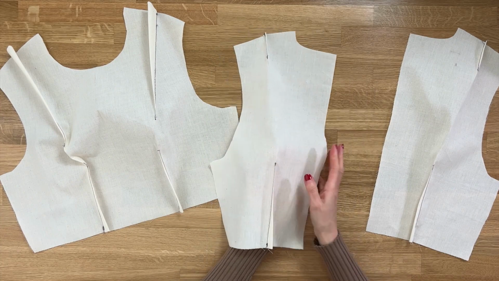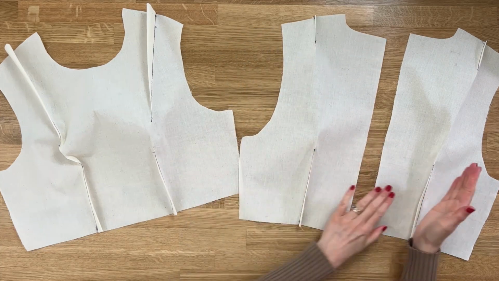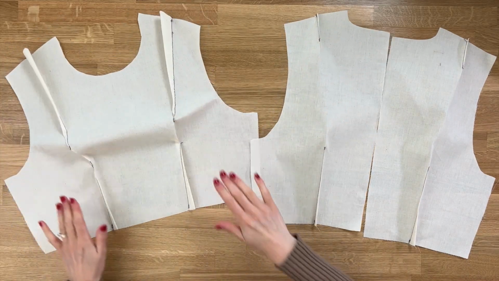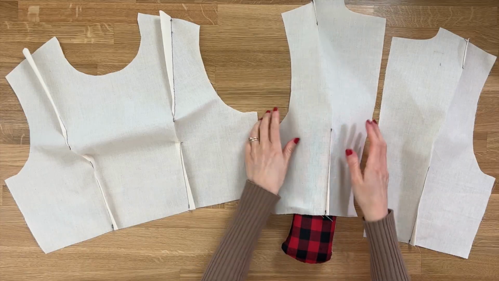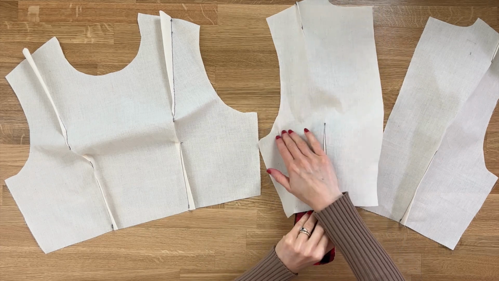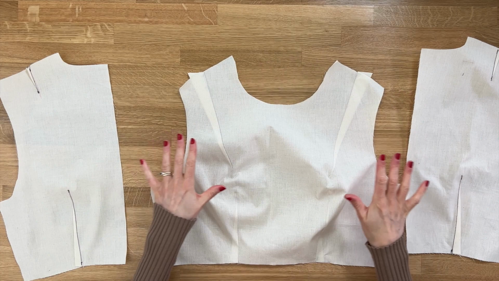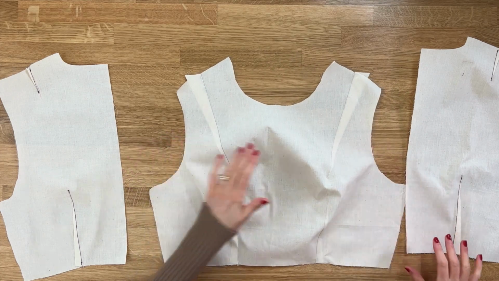Next, I just want you to iron those darts, all of them, towards the side seams, wherever those side seams might be. So go and grab your ironing board and your tailor's ham so that you can iron a nice gentle curve across those darts. Excellent. So we've now ironed and pressed our darts in place.